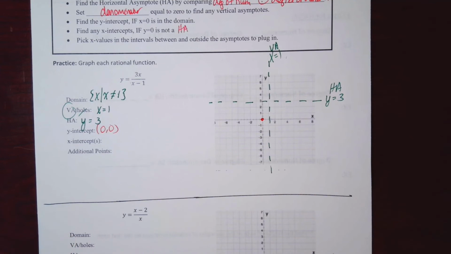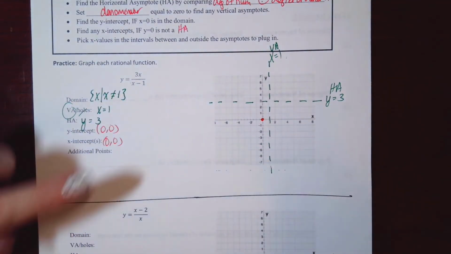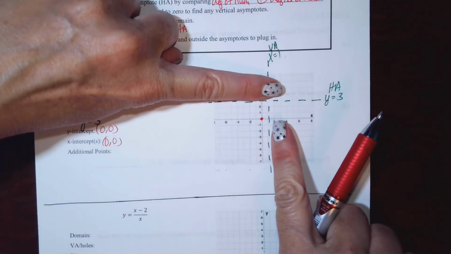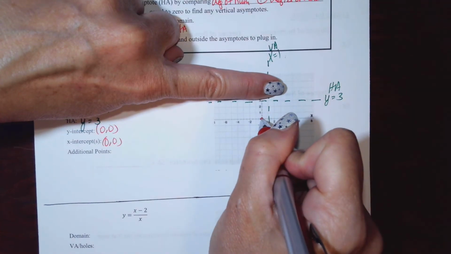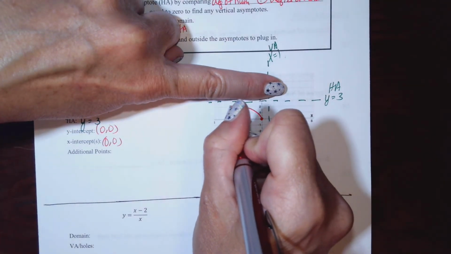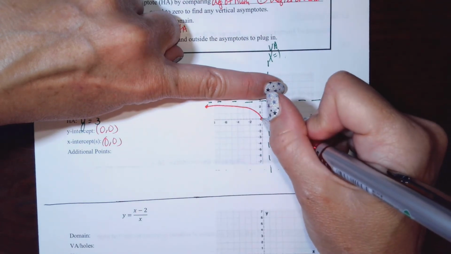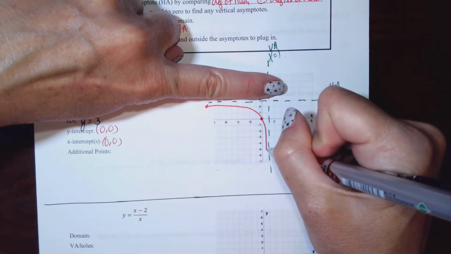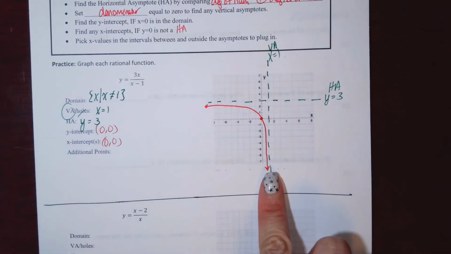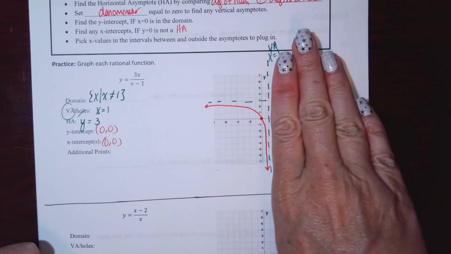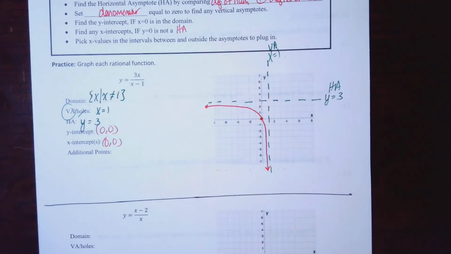Now I can start graphing my function at this point because these two asymptotes are going to turn my graph. It goes through this point, so when I go up, it's going to curve back and get closer and closer to that horizontal asymptote. When I move down from this point, it's going to go closer and closer and closer to this vertical asymptote. And I've got the left half of my graph done. All I need to do is figure out the right half of my graph.